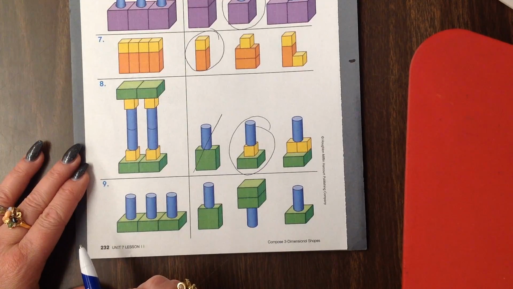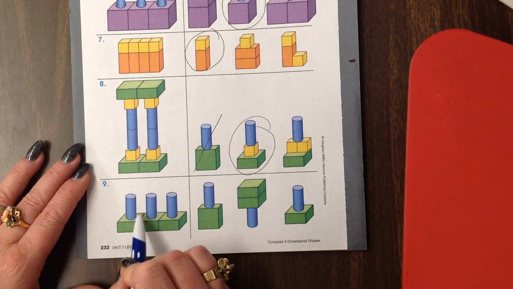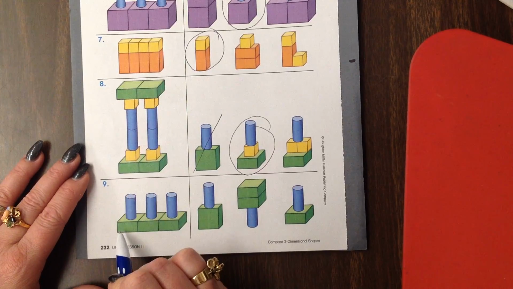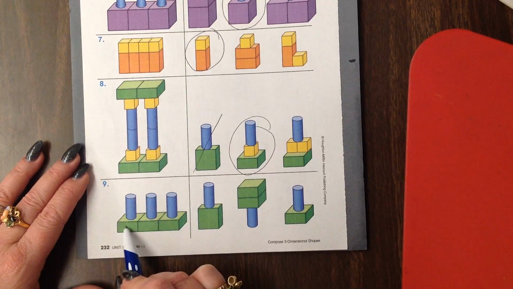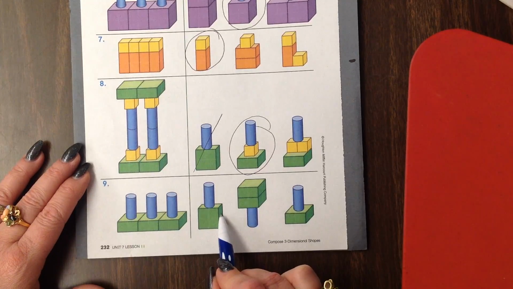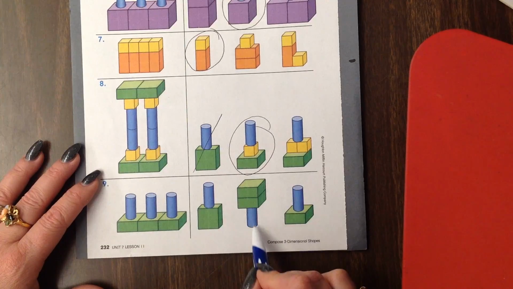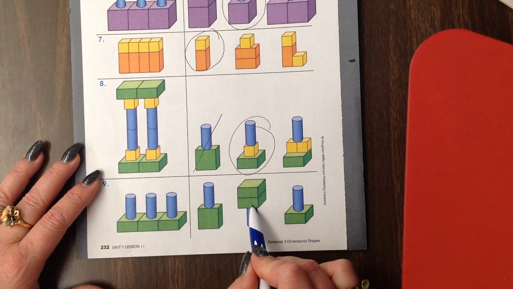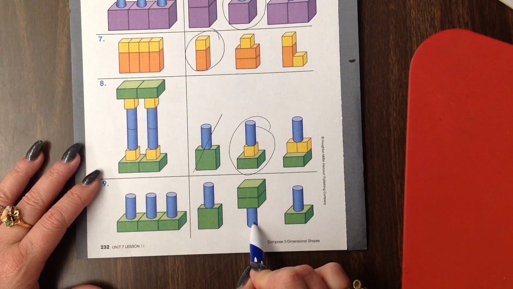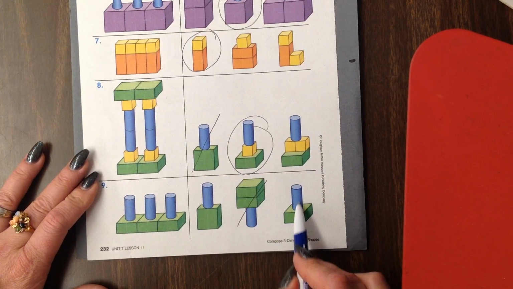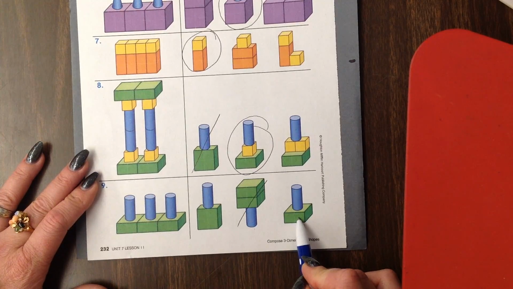What do we have? Alright, I can see a rectangular prism, and I see a cylinder. So I'm going to first look over here. It's 1 and 1. Does this have 1 and 1? Yeah, it has 1 and 1. Does this have 1 and 1? No, this has 2 rectangular prisms and a cylinder, and the cylinder's on the bottom. So I definitely know it's not that one. Does this have 1 and 1? Yeah, it does. It has 1 and 1.